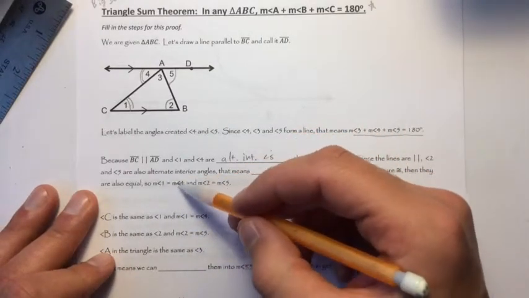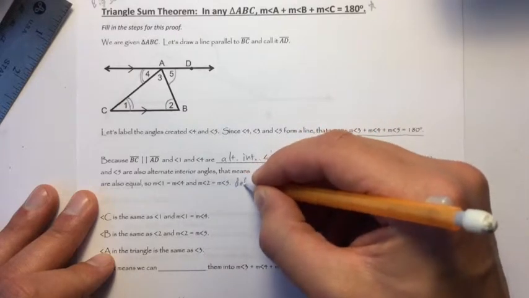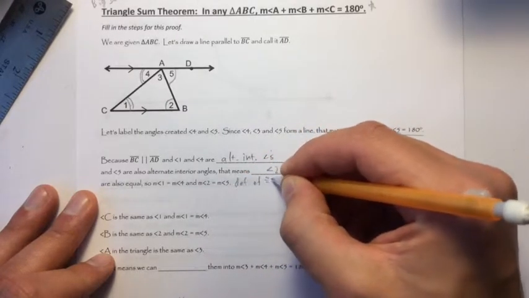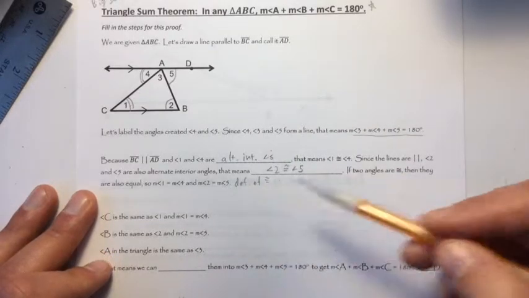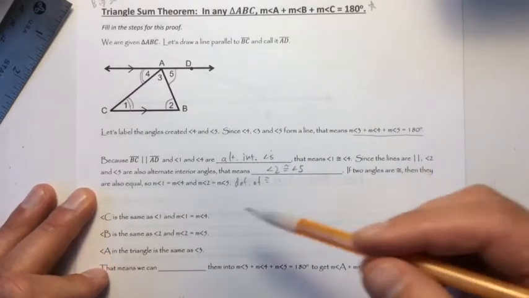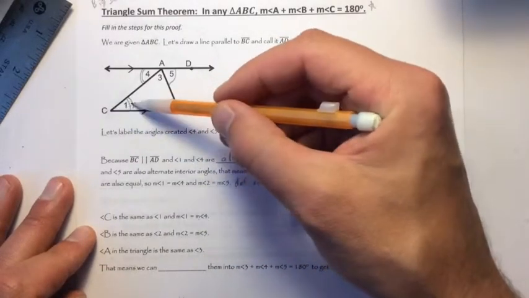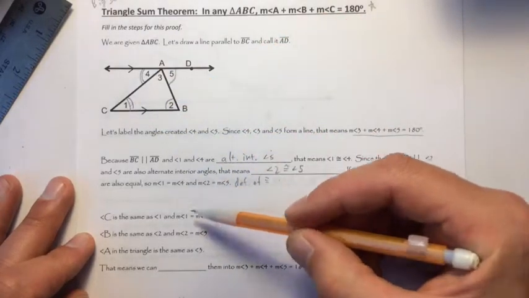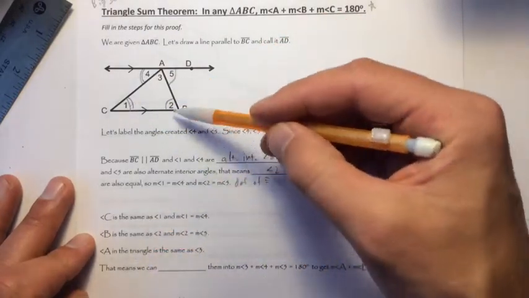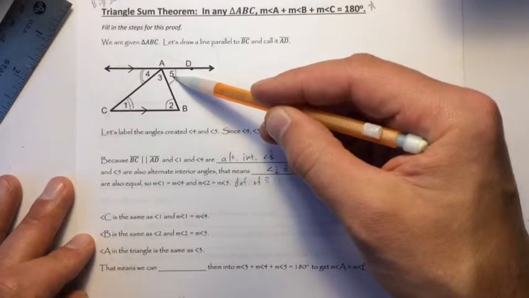So measure of angle 1 equals measure of angle 4. Angle 2 is equal to angle 5. And that's the definition of congruence right there. If two angles are congruent, then the measures have to be equal. Now, we know angle C is the same as angle 1, and angle 1 is congruent to angle 4. B is the same as angle 2, which is equal to angle 5.